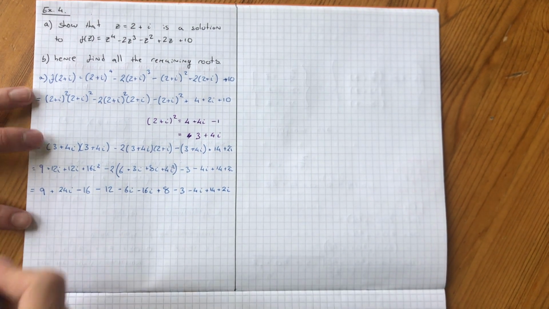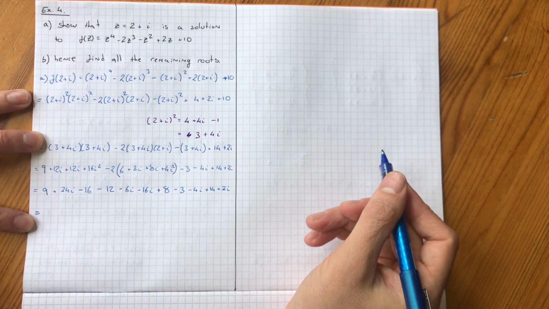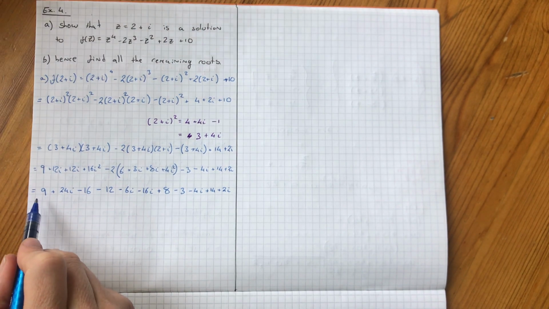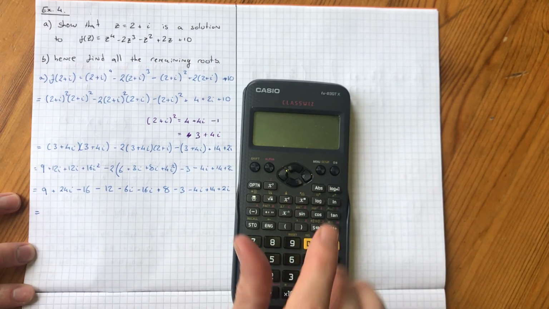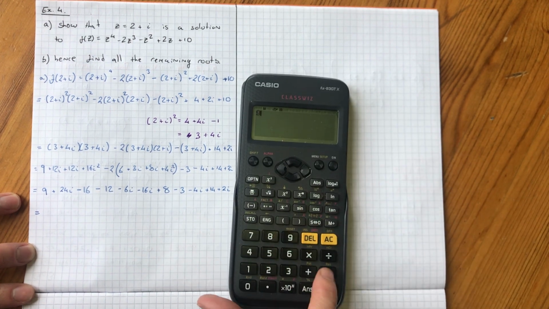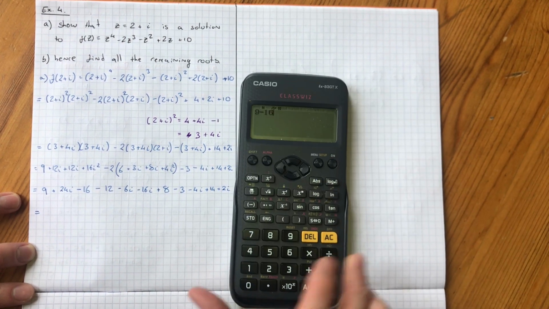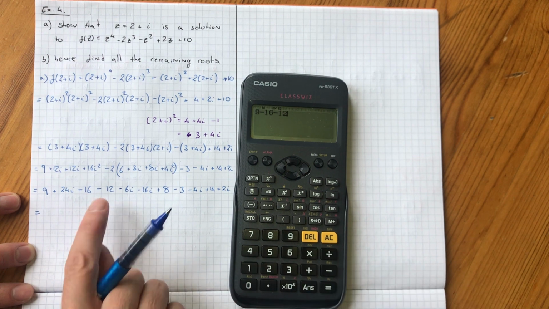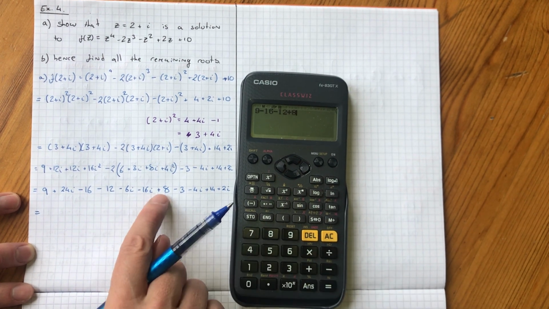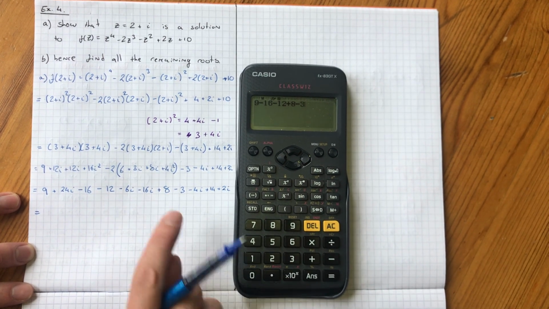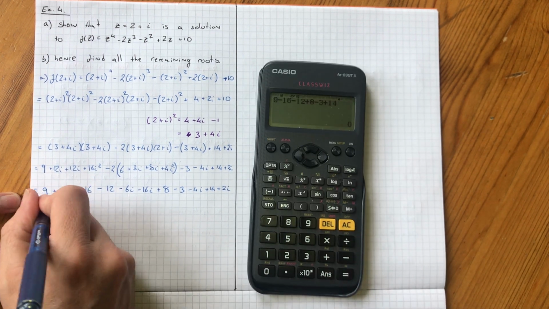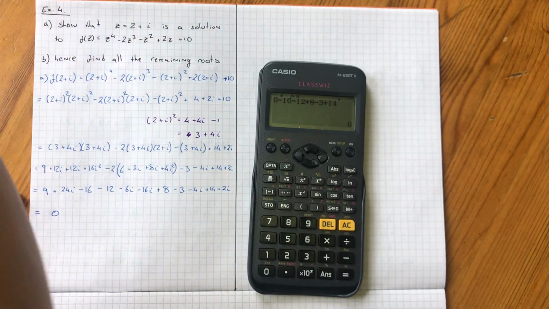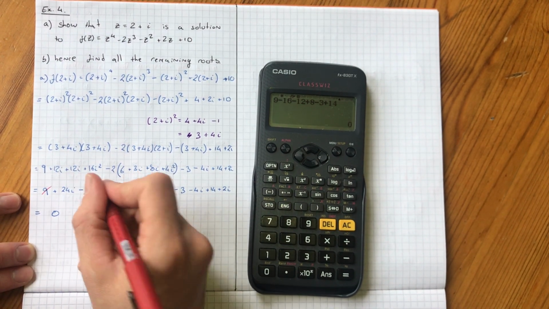Now we can combine all the real parts and the imaginary parts. So 9 minus 16 minus 12 plus 8 minus 3 plus 14 equals 0. So the real parts equal 0 so far.